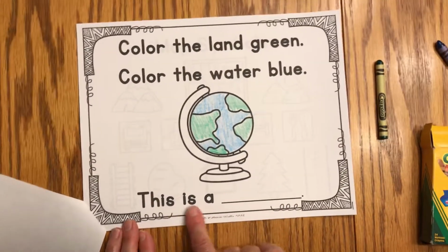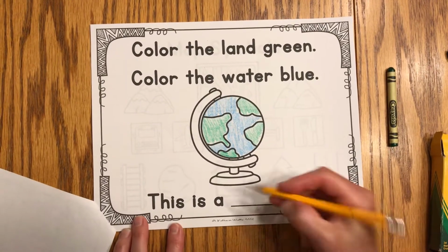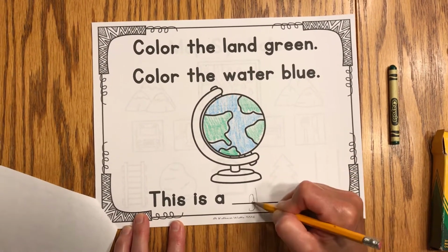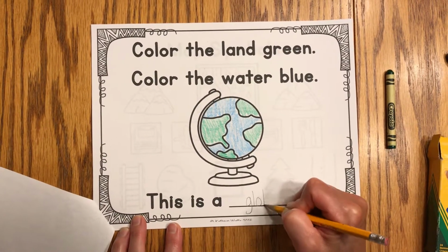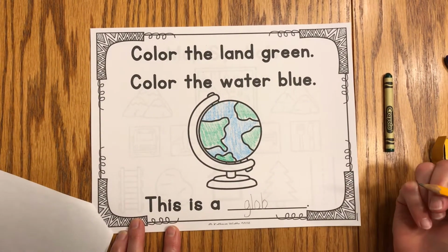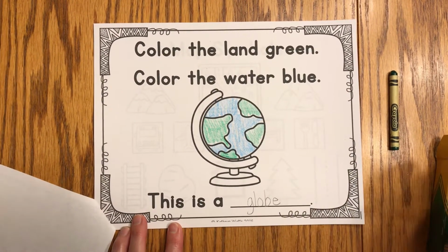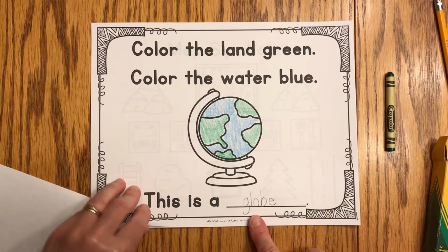On the bottom, it's not a map, it's a globe. Very good. So we're going to spell it G-L-O-B. That would say glob. How do I make it say globe? If you said a magic E, you're right. Globe. This is a globe.